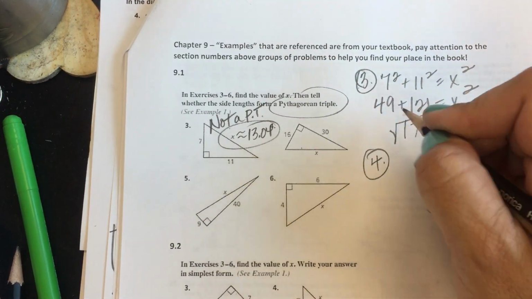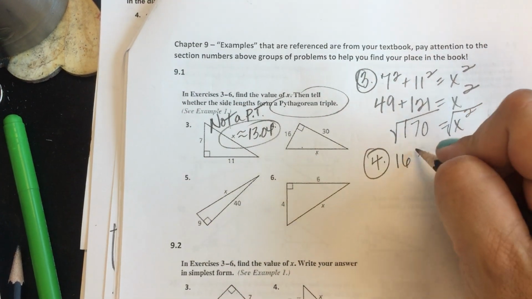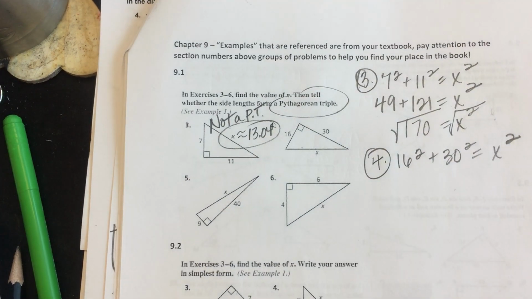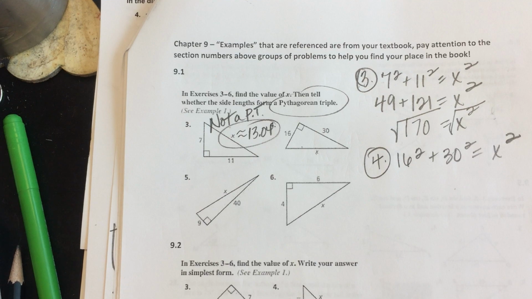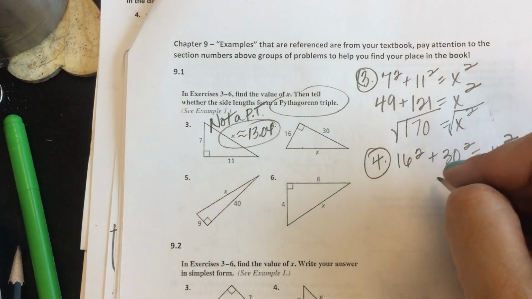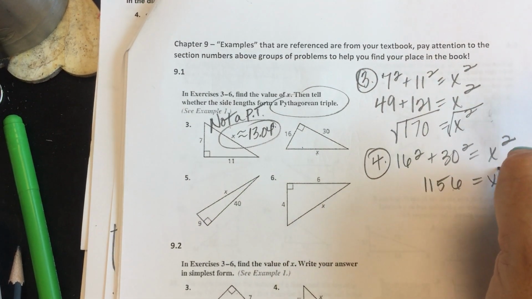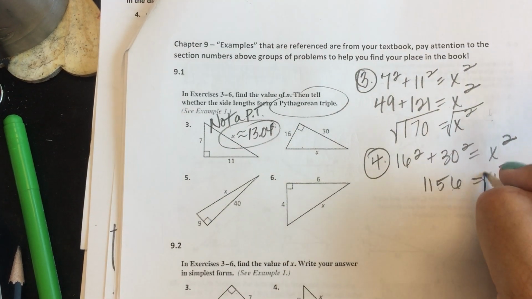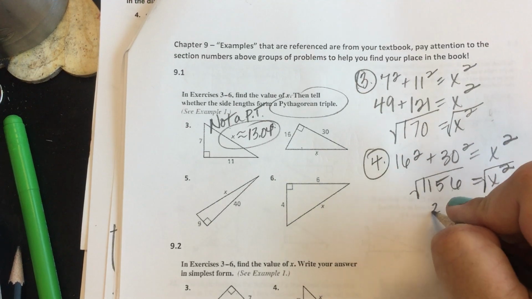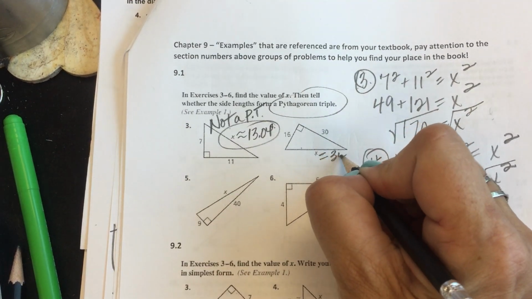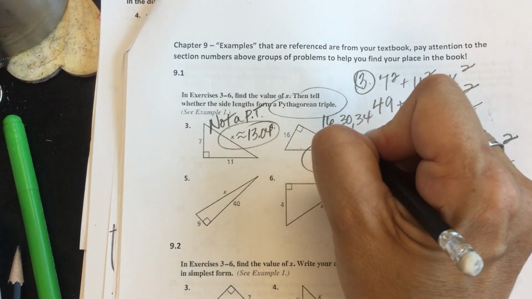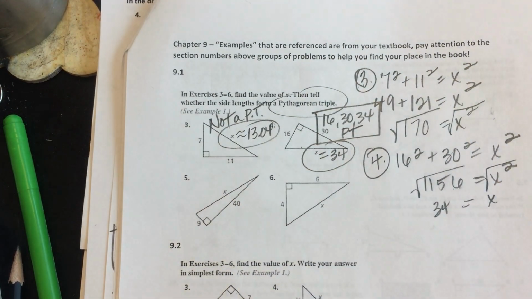Number 4, missing hypotenuse again, 16 squared plus 30 squared is x squared. When I go into my calculator for 16 squared plus 30 squared, all together, that should give me 1156. When I take the square root of 1156, I get x is 34. It's exactly 34. So in this case, 16, 30, 34 is a Pythagorean triple, all whole numbers.